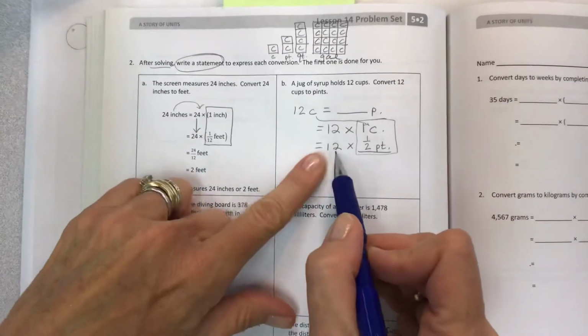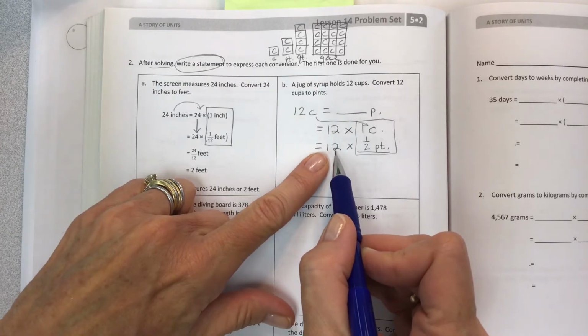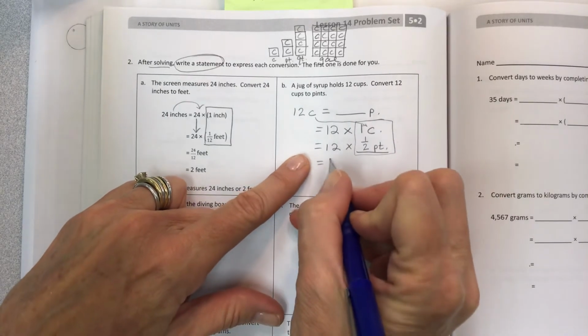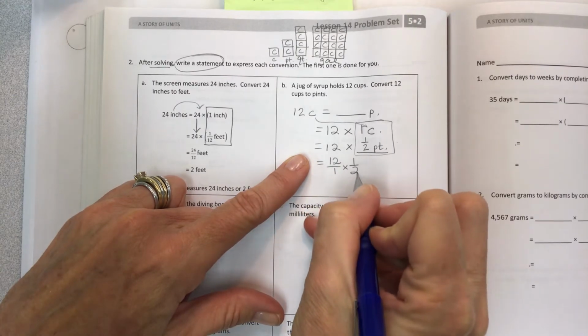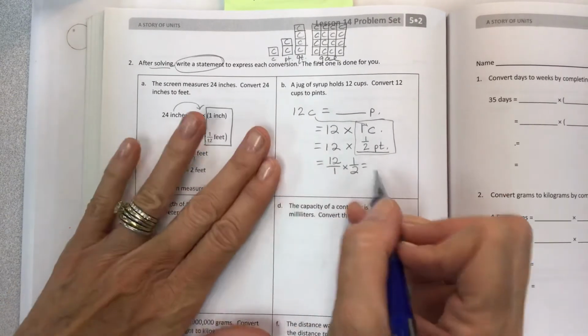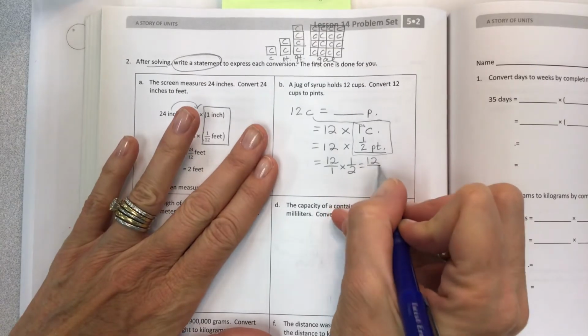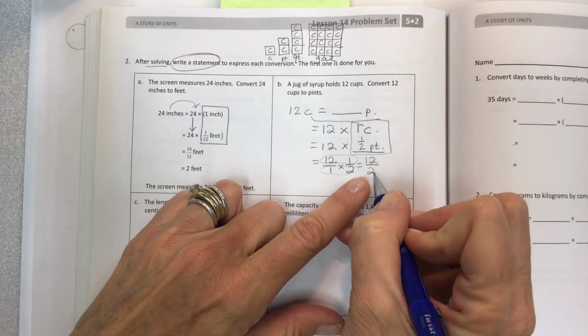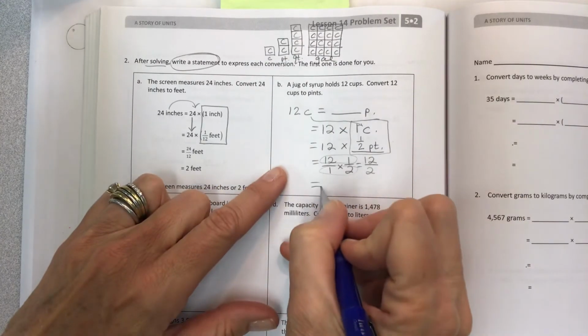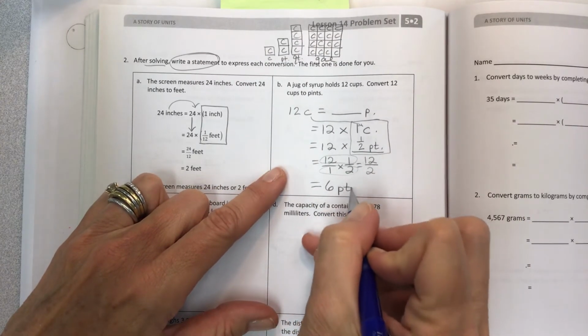Convert 12 cups to pints. So we're here at our 12 times 1/2. So remember that 12 is over 1 times 1/2. And I'm not going to do any cross canceling or anything fancy here. Just multiply straight across. Create your new division problem. 12 divided by 2 is 6 pints.